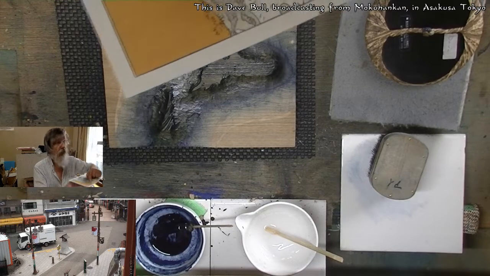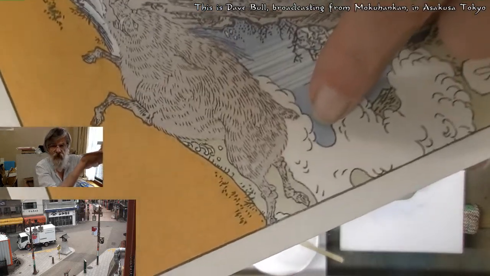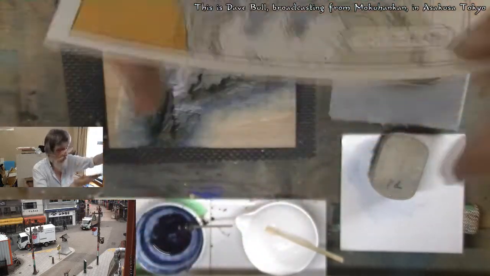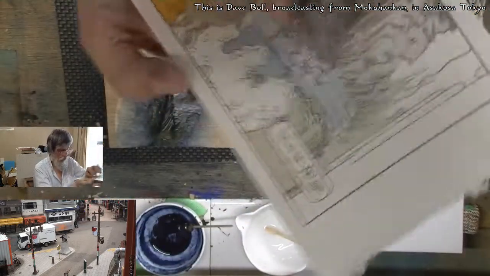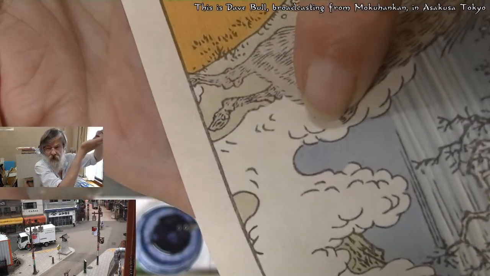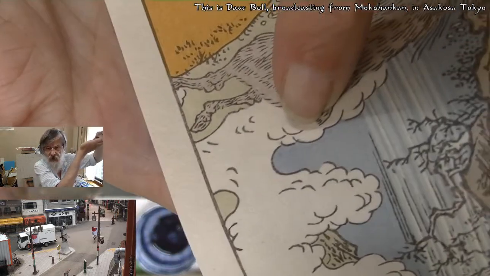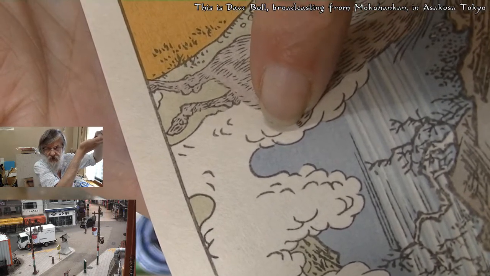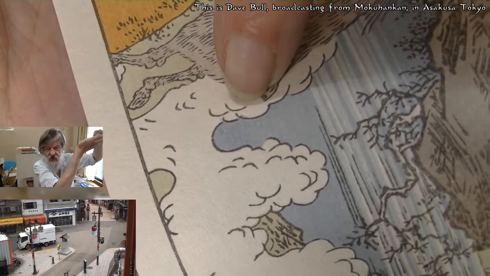Get my finger. I don't really know if it's going to be visible. The blue. Point at it. The blue's starting to come up. Can you see it? You can see it there, show. The blue is starting to come out into the cloud.